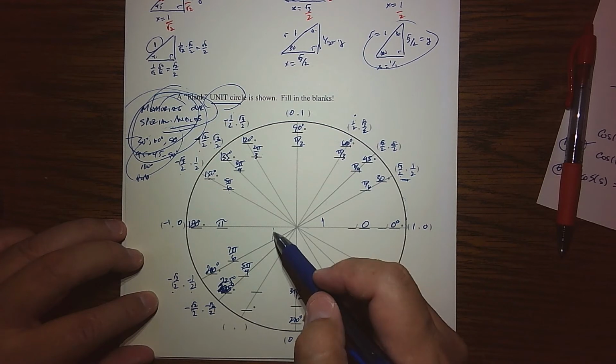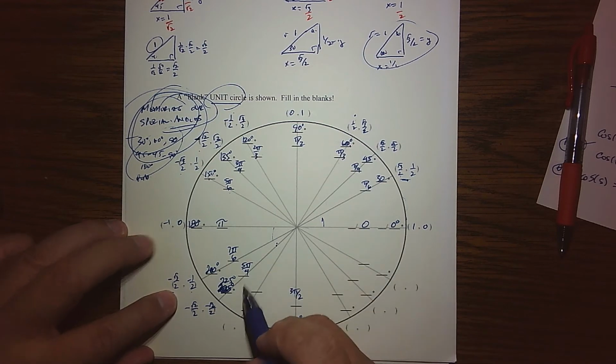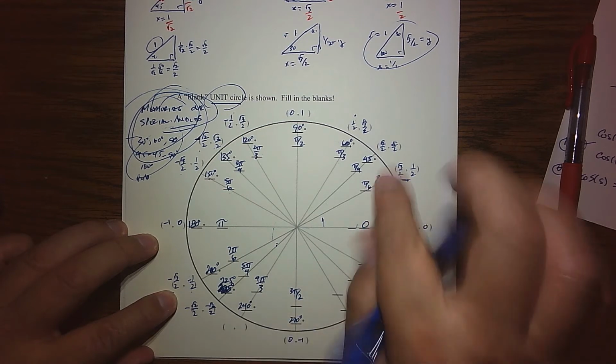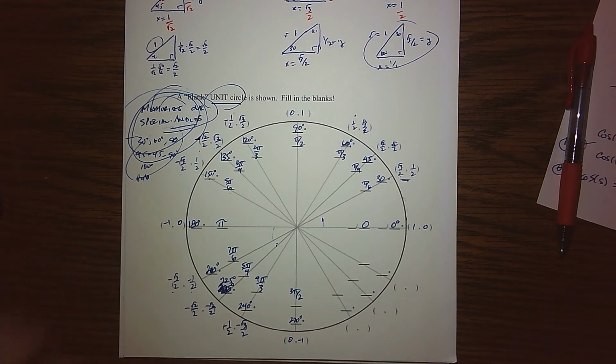If we keep rotating, we're talking about a 60-degree reference, and so this would basically be 240 degrees. And in terms of radian mode, this would be basically 4 pi over 3. And because of the symmetry, what used to be a double positive here is a double negative there. So we get negative 1/2 for the x-coordinate and negative square root of 3 over 2 for the y-coordinate.